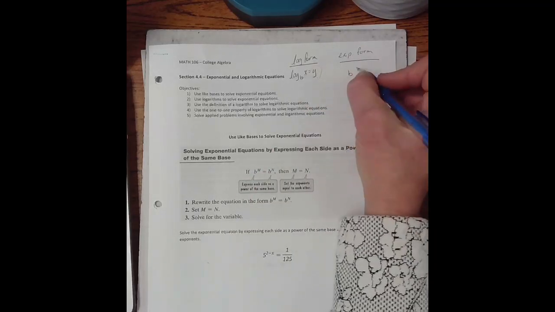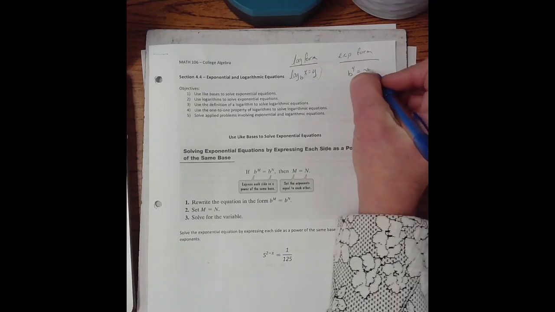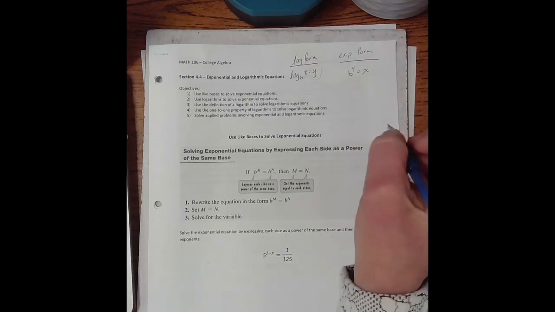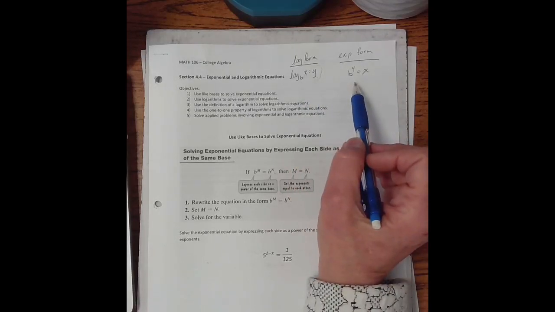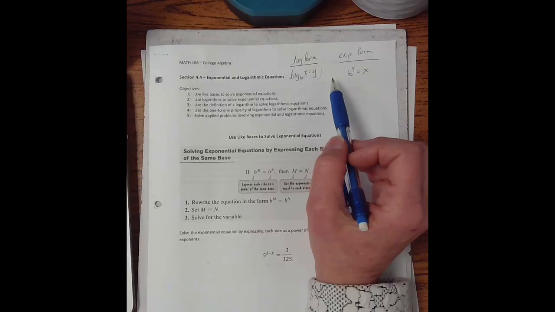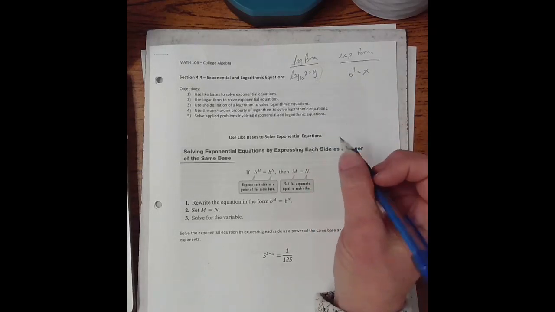So this is written as b to the y is equal to x. When you have your test on this one, this is one that, if you're not real comfortable with, make sure you have it written down, because this is a lot of what we're going to do.